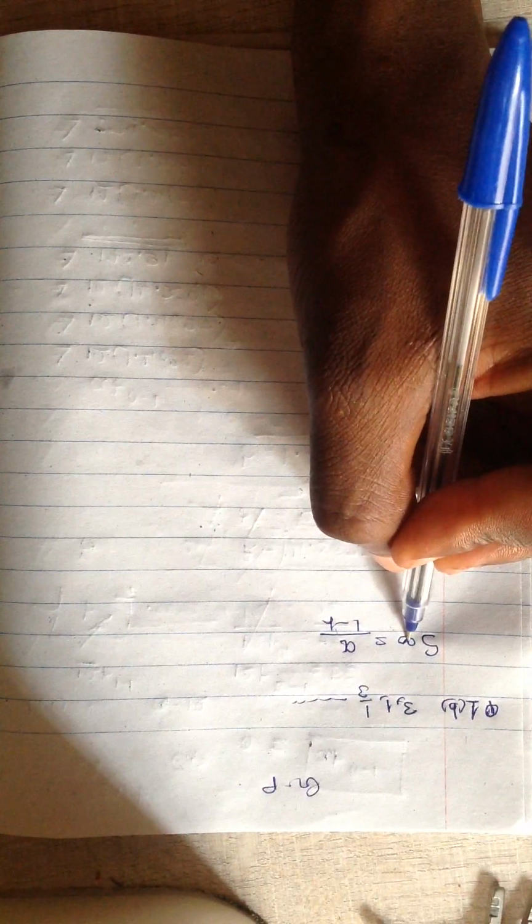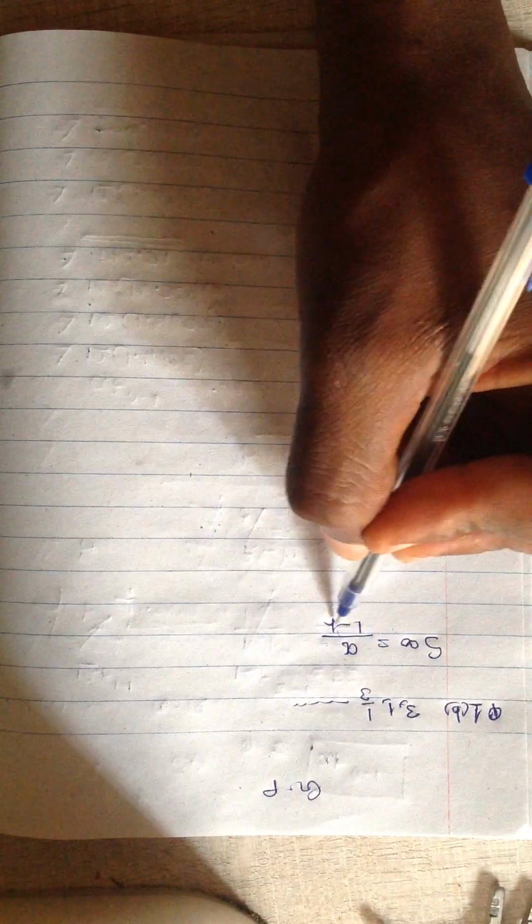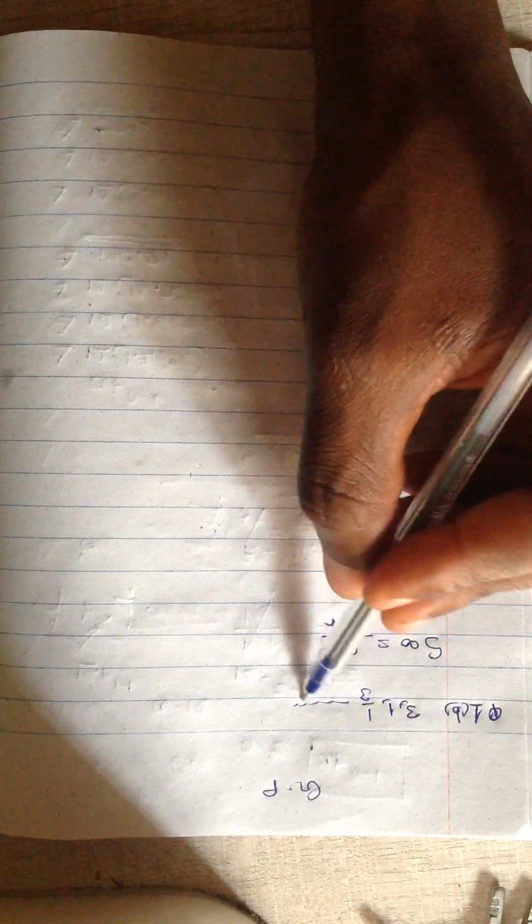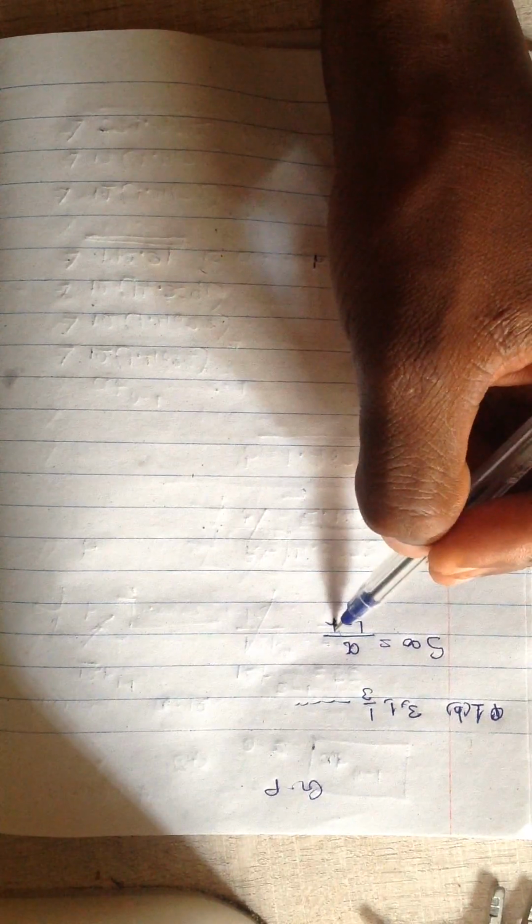This is the infinity symbol. This is the first term, a. This is the common ratio, r. Here, the first term is being given, so we can put it in. The common ratio is the one we are supposed to calculate.